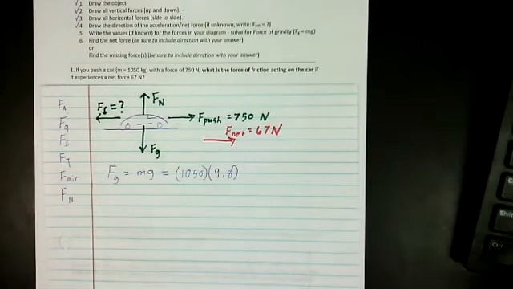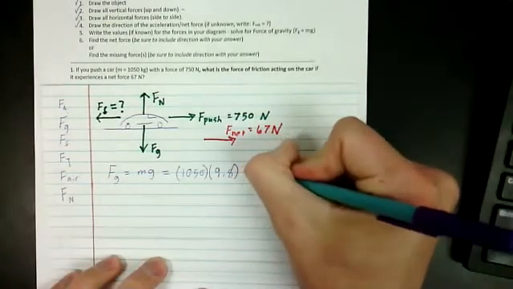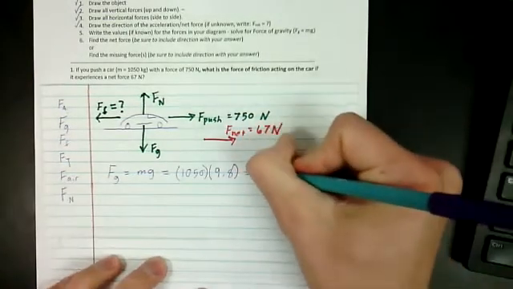So go ahead and solve that. When you do, oh, come on, me, I already solved it. What am I talking about? I already wrote down the answer. There we go. When you solve that out, you get 10,290.